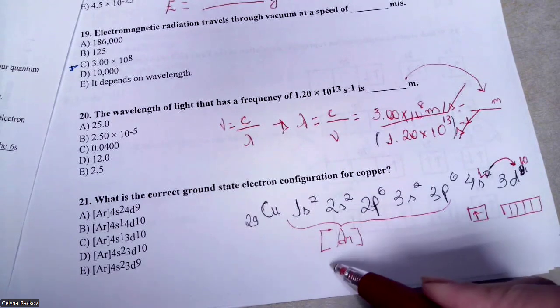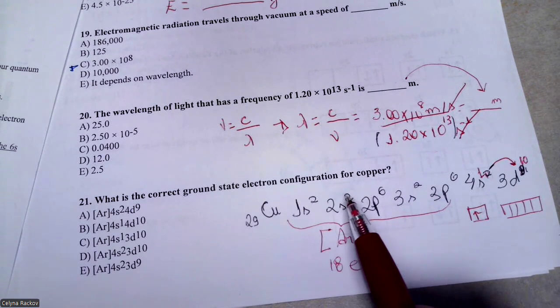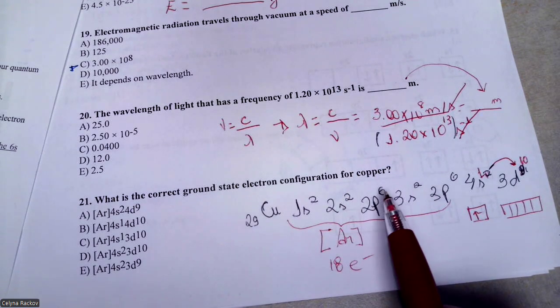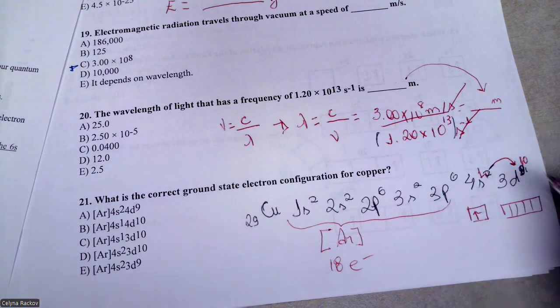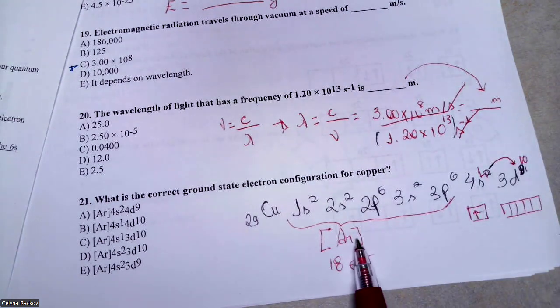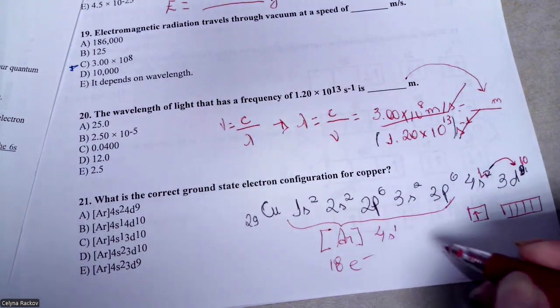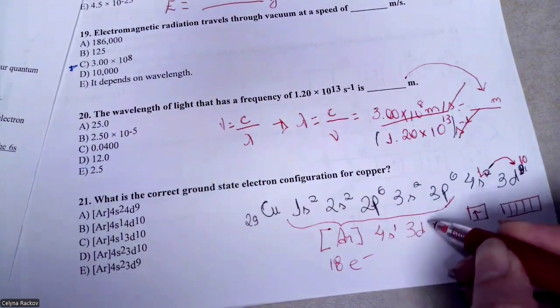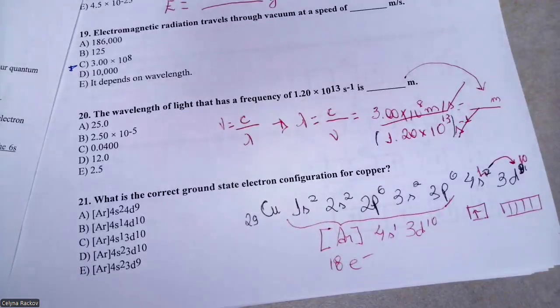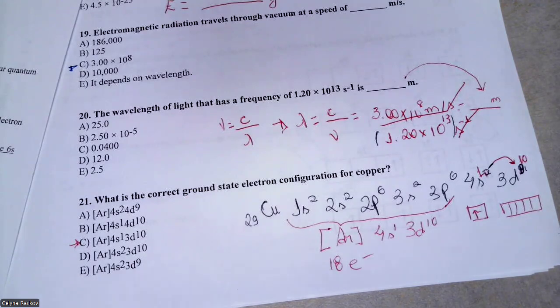This portion here has 18 electrons, as argon: 2 plus 2, 4 plus 6, 10, 12, 18. So the answer will be argon, then 4s1, and 3d10. That should be C, right?